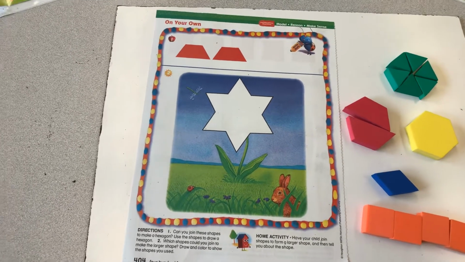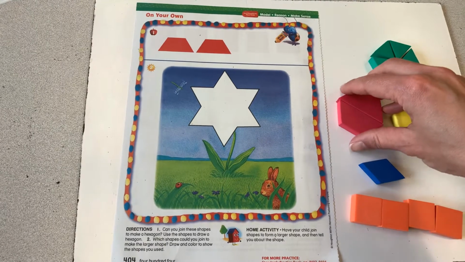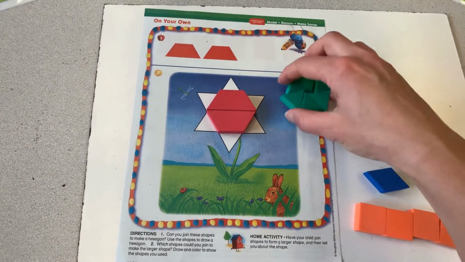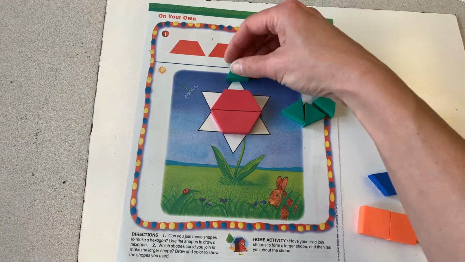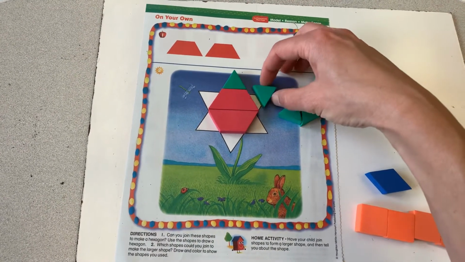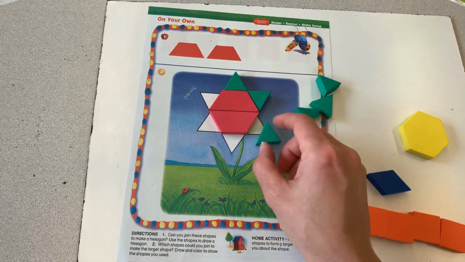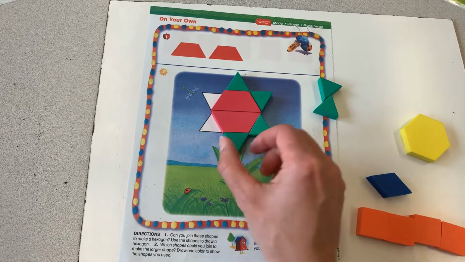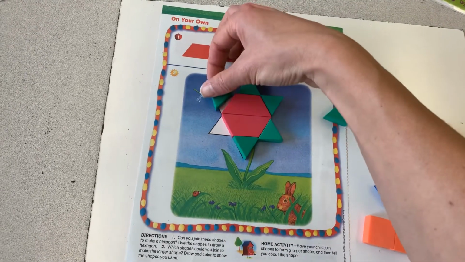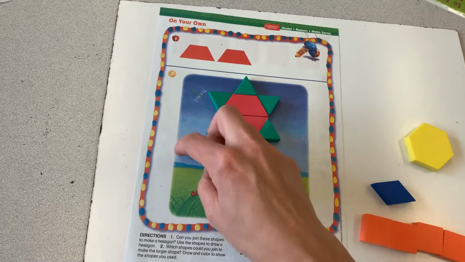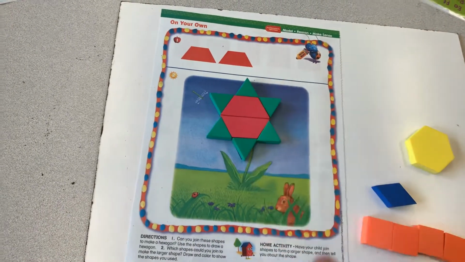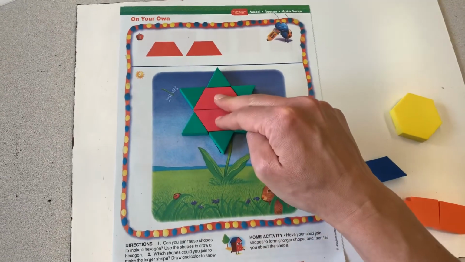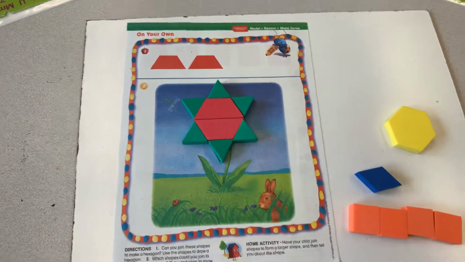Well, should we try it? I thought maybe, could we do that with all of these around the edges? So 2 trapezoid shapes and then 6 triangle shapes maybe? Does that work? Yes. 2 trapezoids and 6 triangles makes that star shape.